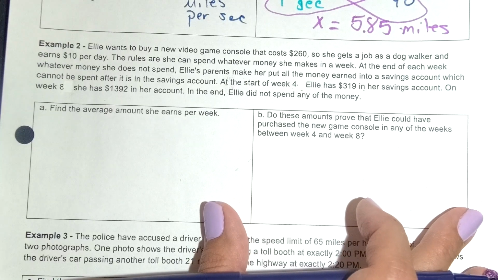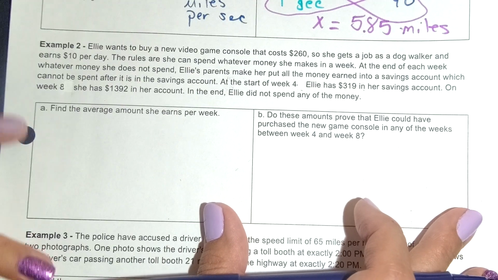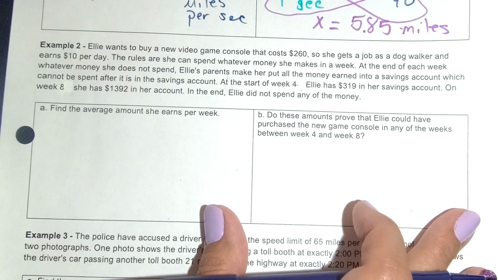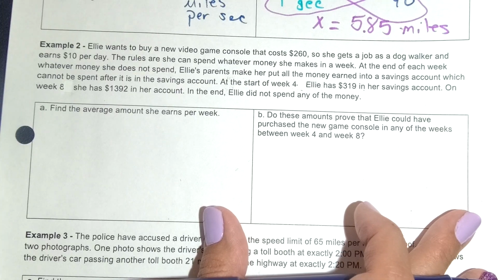Ellie wants to buy a new video game console that costs $260. So she gets a job as a dog walker and earns $10 a day. The rules are she can spend whatever money she makes in a week. At the end of each week, whatever money she does not spend, Ellie's parents make her put all the money she earned into a savings account, which can't be spent after it's in the savings account.